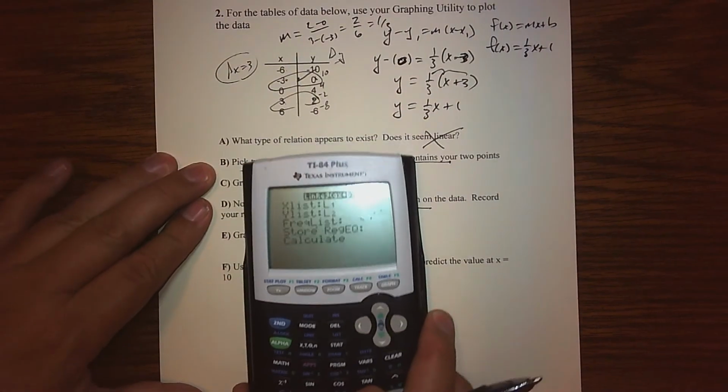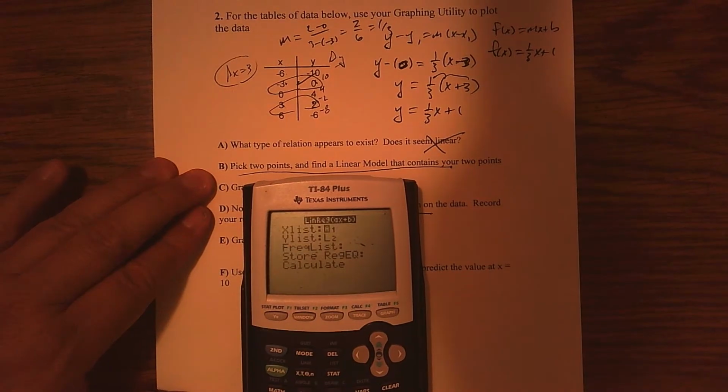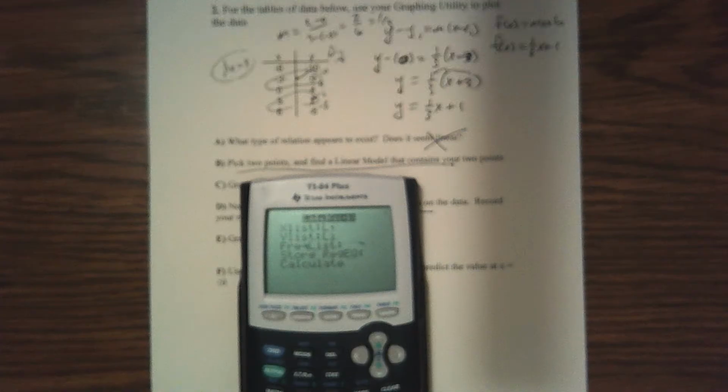Okay, dang it, that glare. Okay, we're going to do a linear regression. Let me turn that light off. Now it's too dark. Hopefully that's light enough.